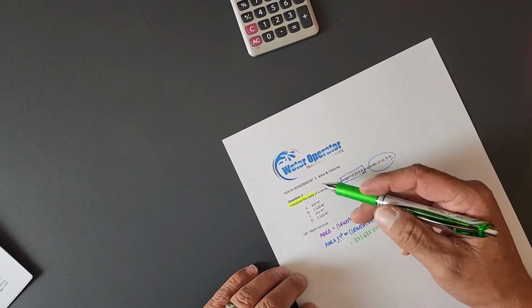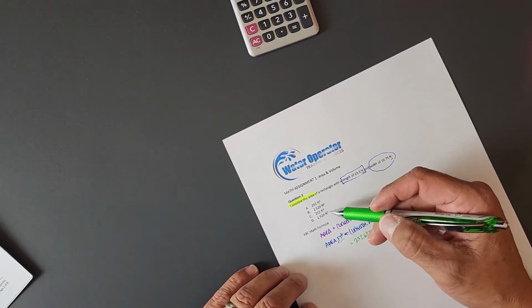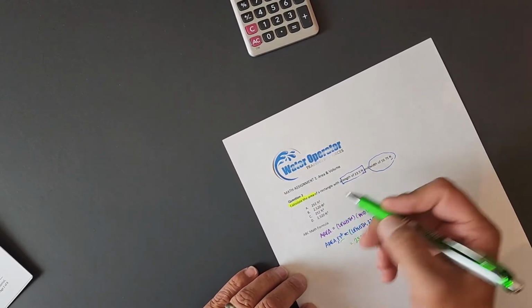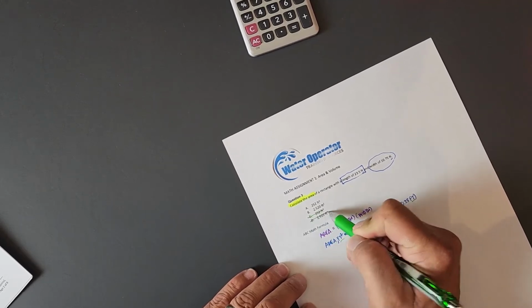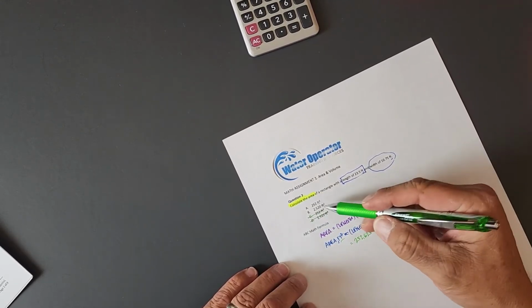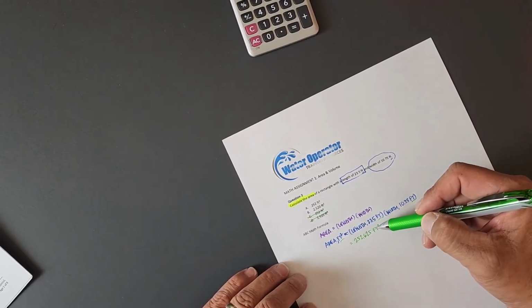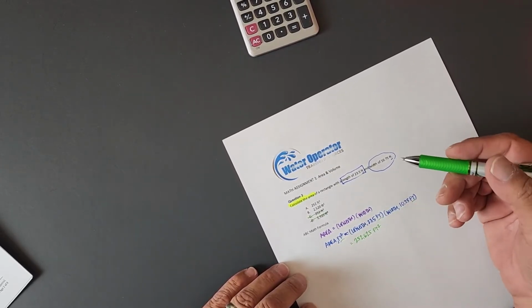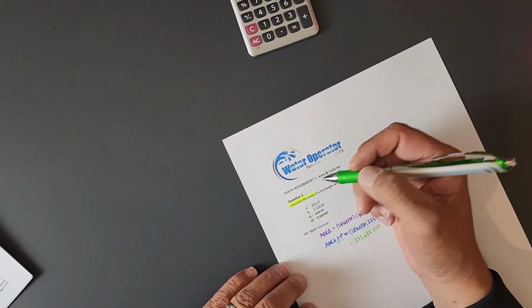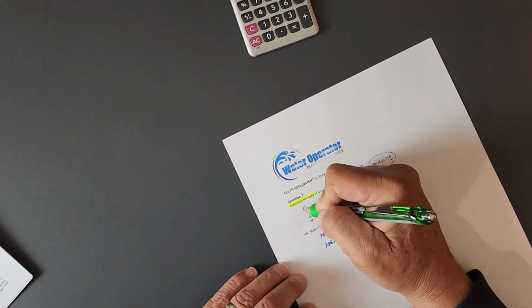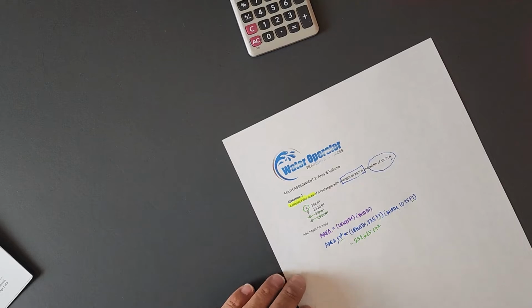Well, let's look at my choices. Right away, I can eliminate 2 of them. They're both in cubic feet. I take off C and D. That leaves me with A and B, which are in square feet. 252.625. The most correct answer is 252 square feet. The answer is A.